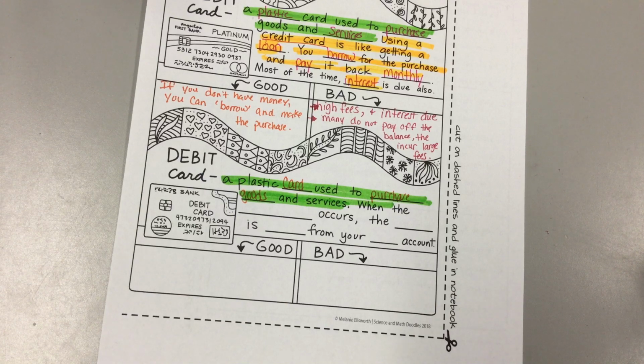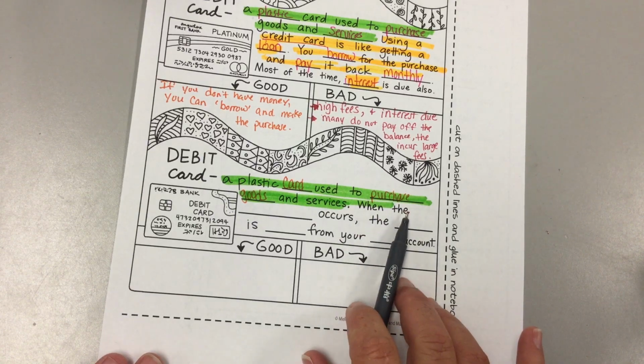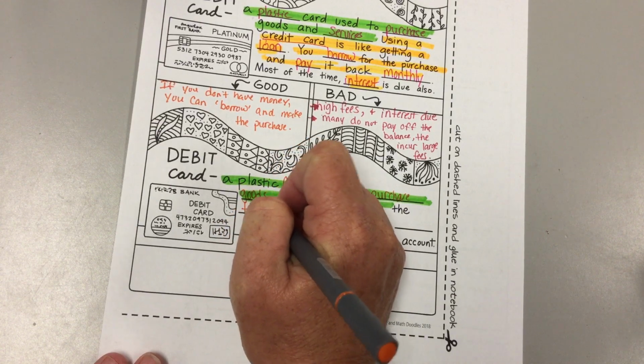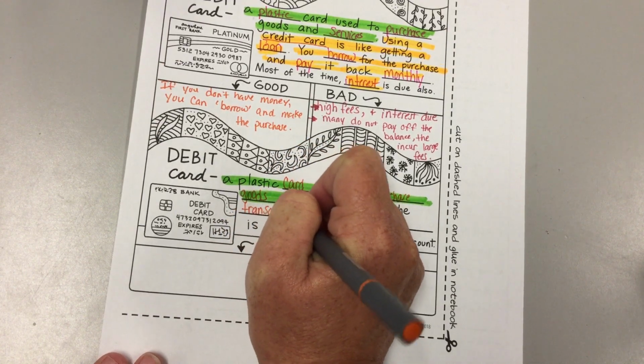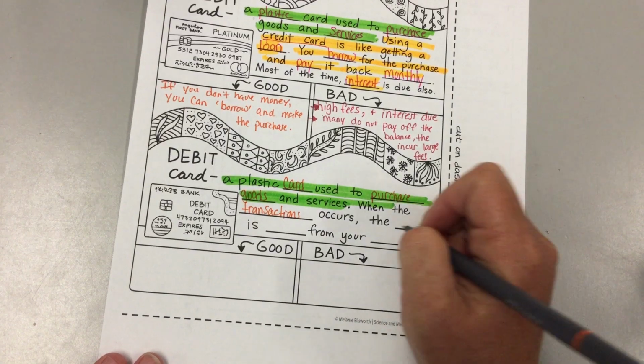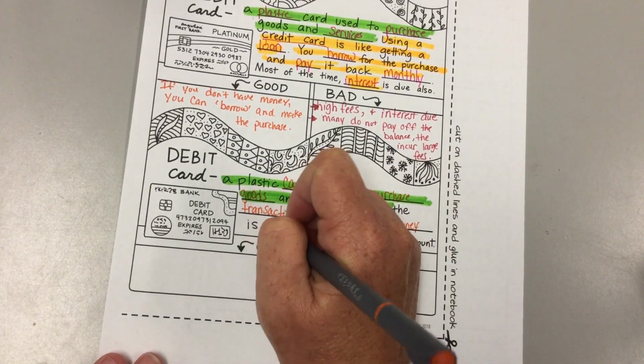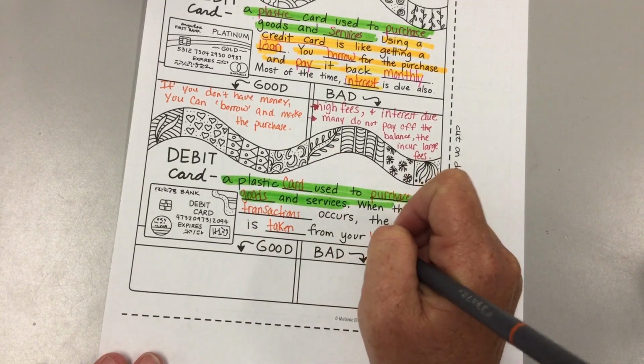Now the difference is that when the transactions occur, the money is taken from your bank account.